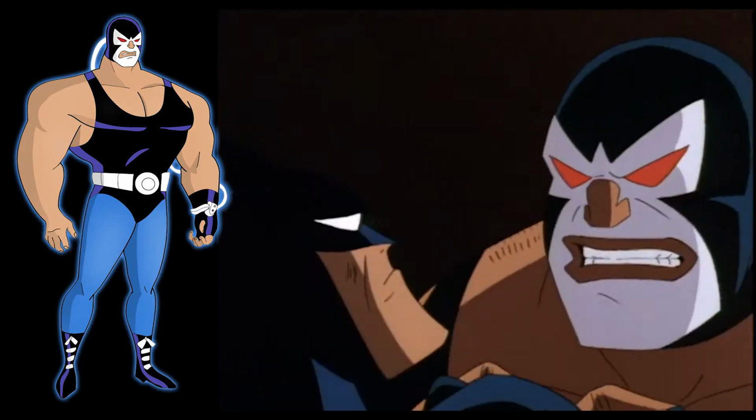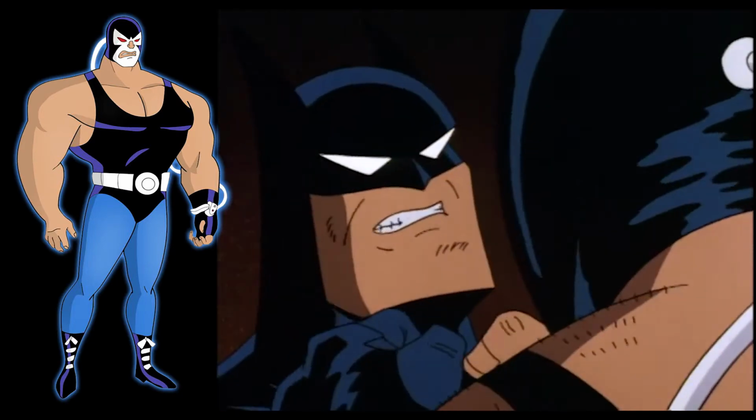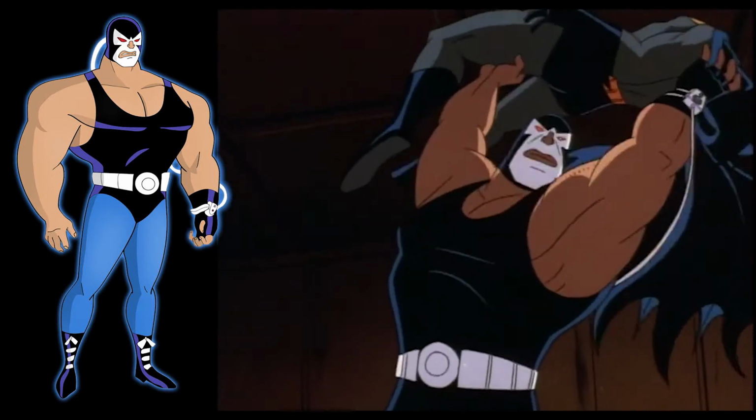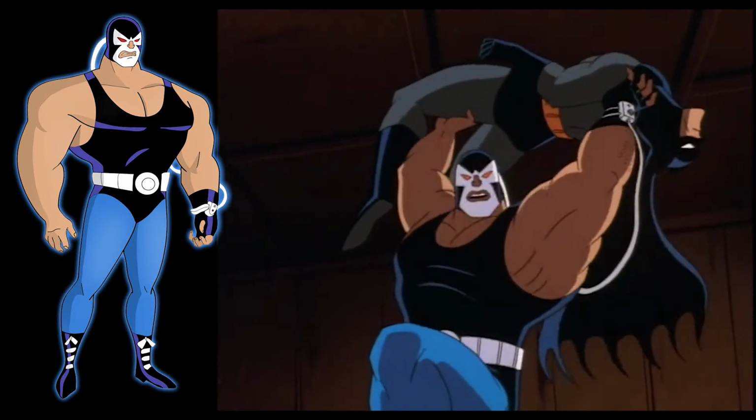And for the final character today, let's bring out Bane. The Venom-powered Bane has a look that is heavily inspired by luchadors. He wears a wrestling unitard and a luchador mask.